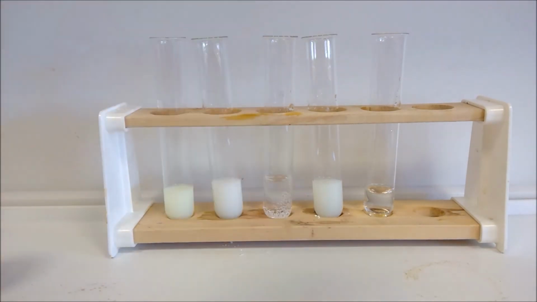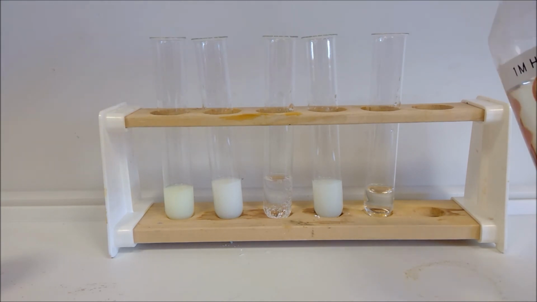So we know what we've got in each of these already, so we don't need to continue any tests on those. And it's important when you're carrying out analysis experiments not to continue doing unnecessary tests to minimise the amount of chemicals we used and to reduce any risk as well. So we just do the minimum number of experiments required to positively identify our compounds there.